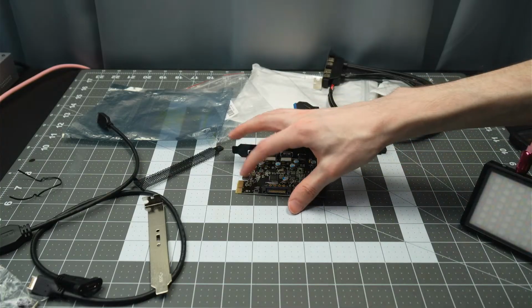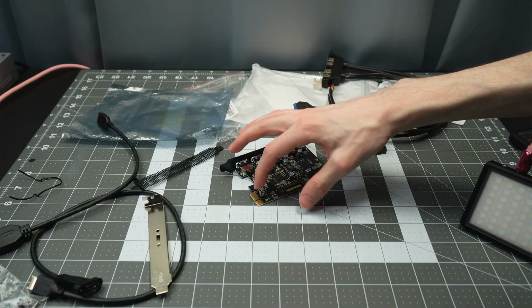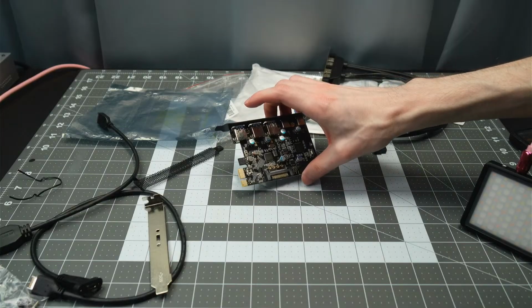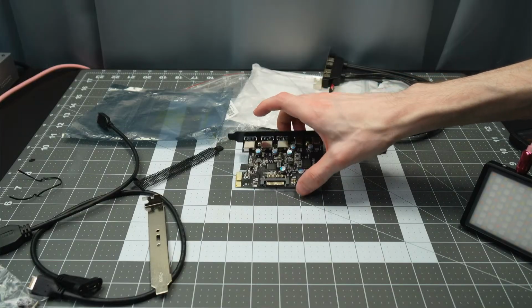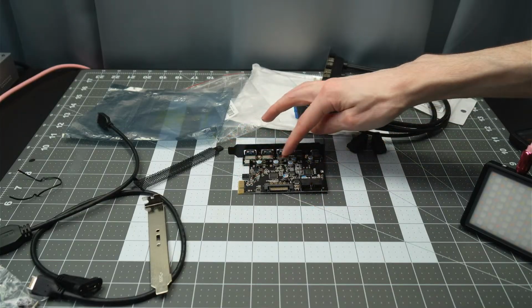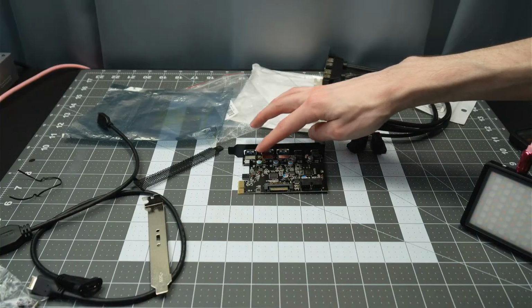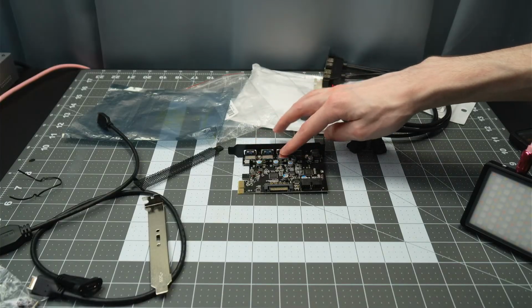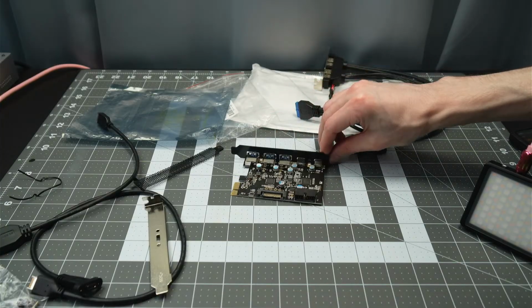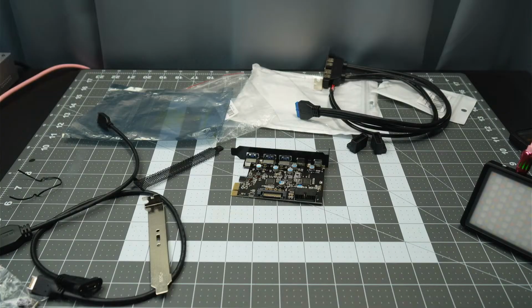Anyways, because there are limits to how much power you can draw from the PCIe port. I think it's like 75 watts or so, which could potentially not be enough for these ports if you're drawing a bunch of power from these ports. So I'm not sure how that works.